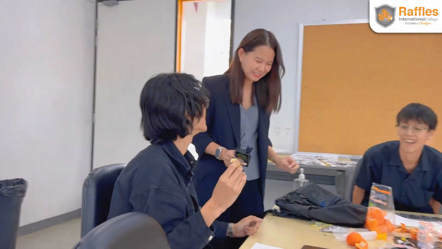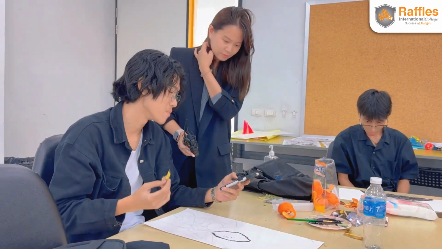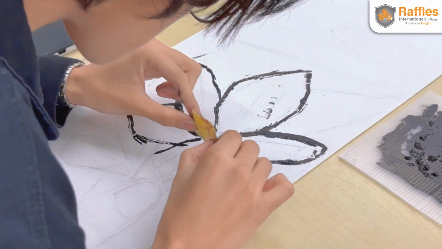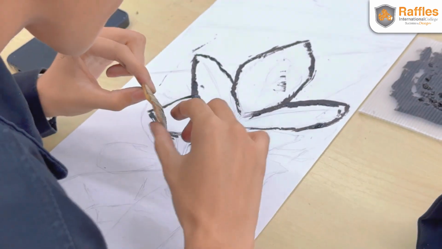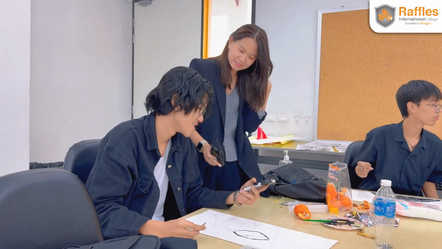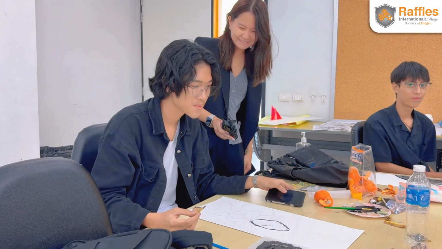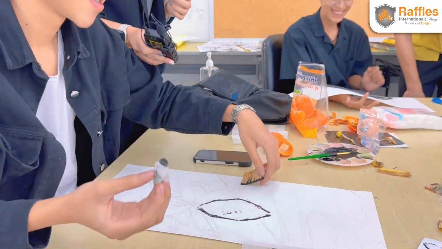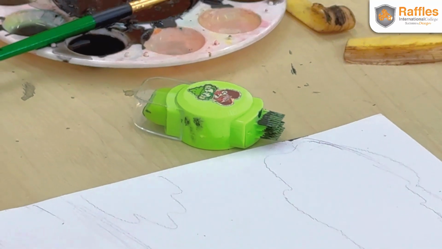PK, sorry. What are you doing? This one was taken by myself. My mom and I went on a trip with the dog, and I took a photo of this. It's very nice, like movement. Can you show us your tools as well? With banana, and the wrap, and also an eraser.